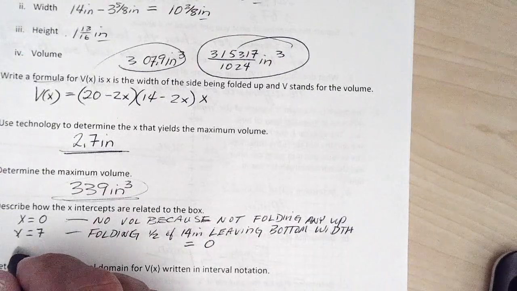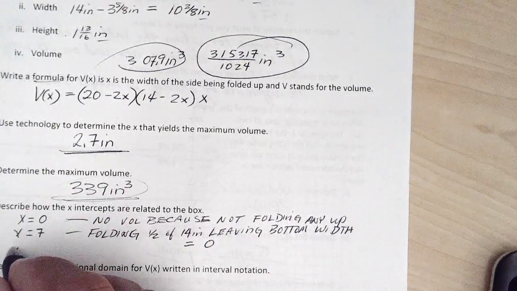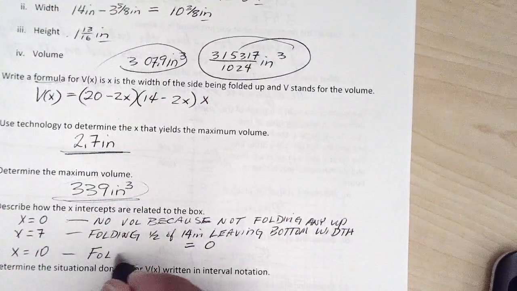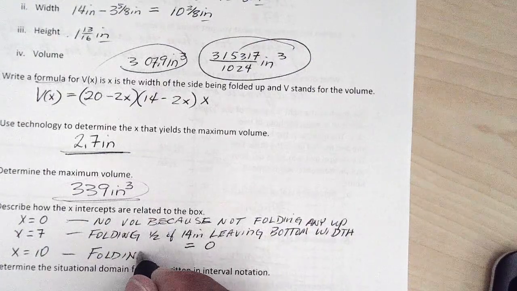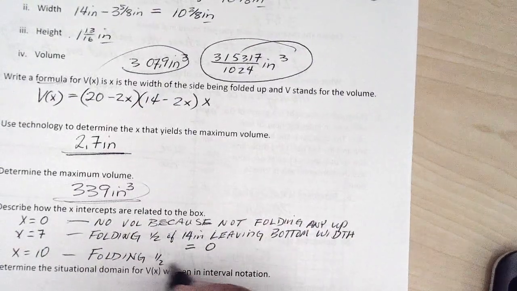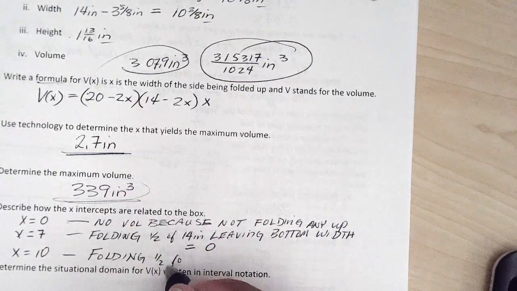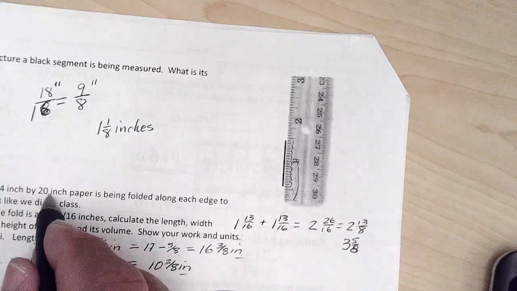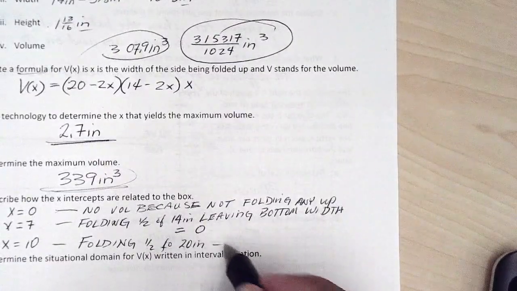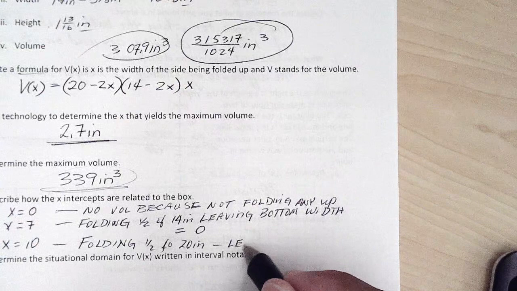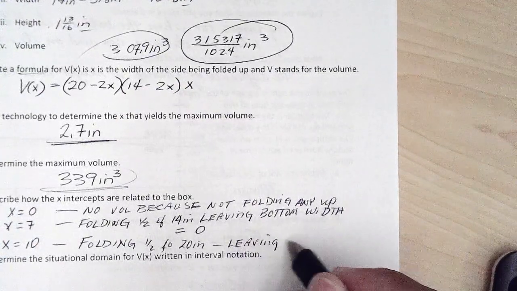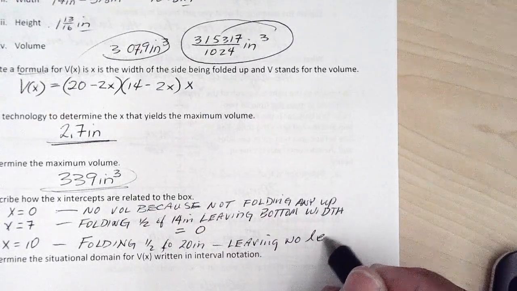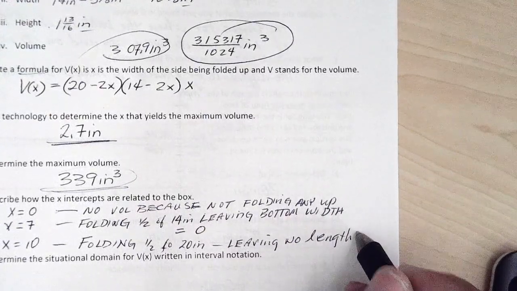And the last one, the 10, this is folding half of the 20 inches, the other direction of the paper, leaving no length for the bottom.